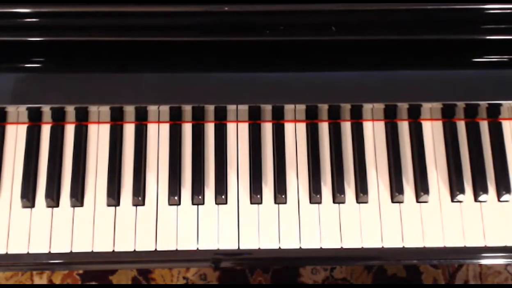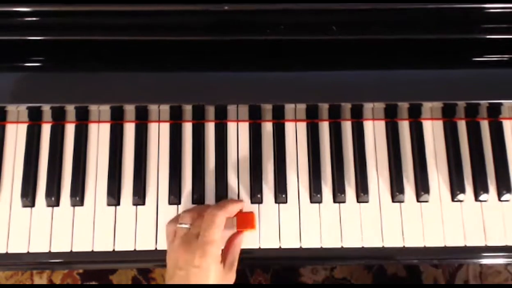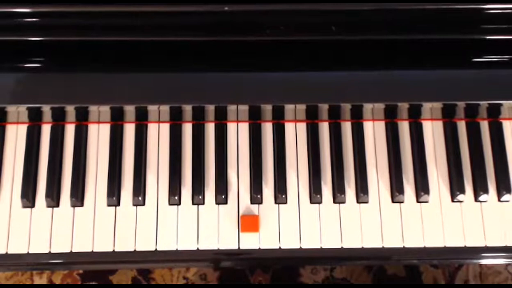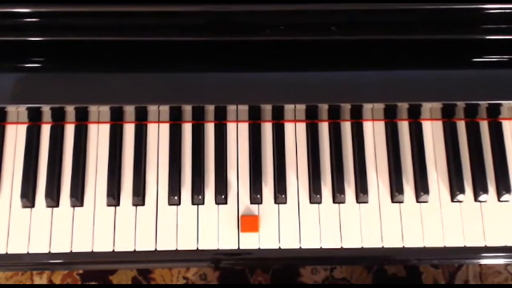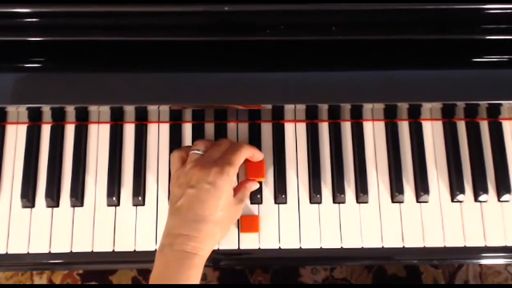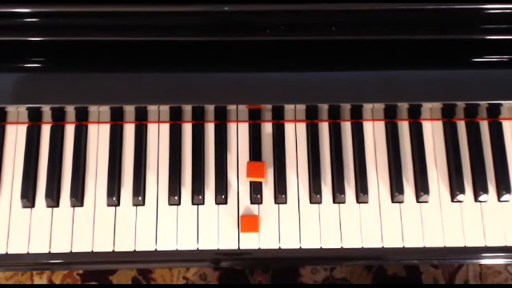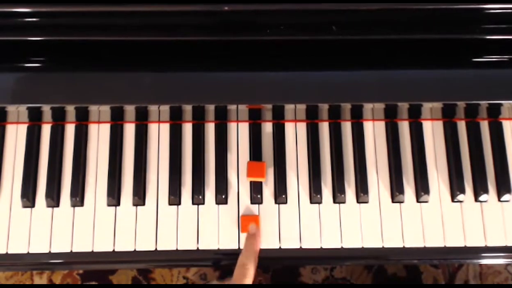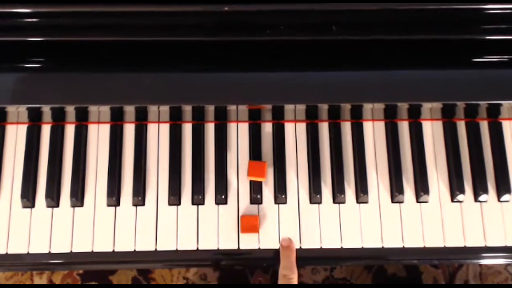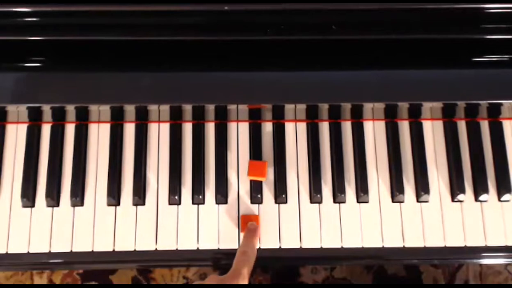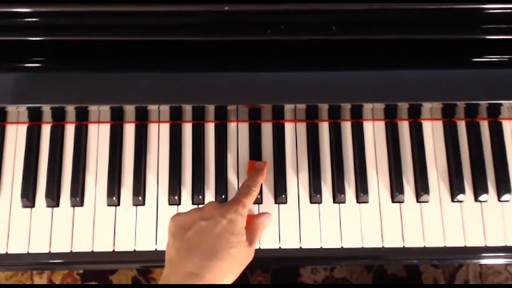Let's take a look at how some of this might work if we have different kinds of notes. So let's start with C. That's a middle C. Now the note that is the black note right up higher than that is a C sharp. But it can also be called a D flat. So I can say C to C sharp, but I could also say C to D flat.